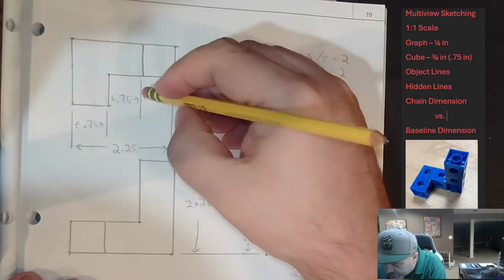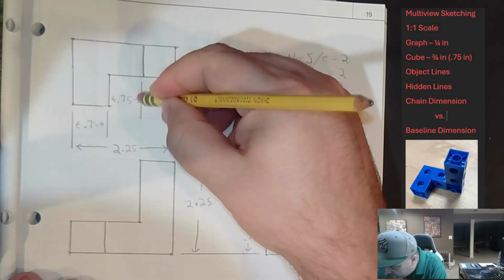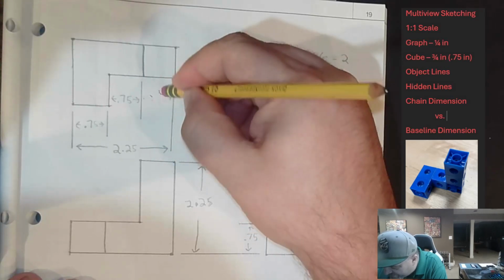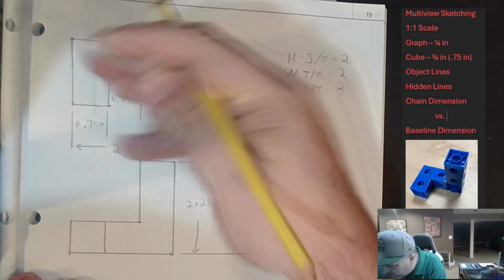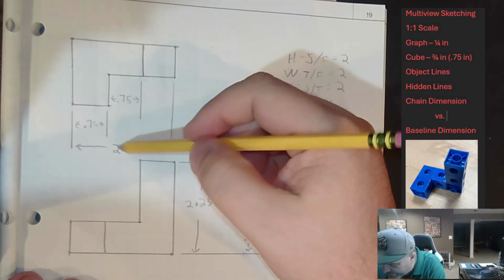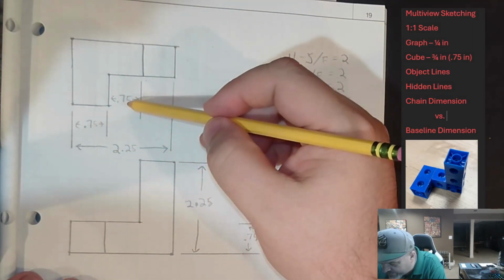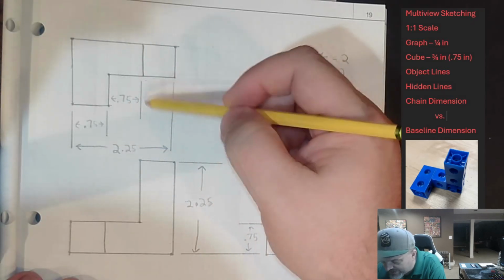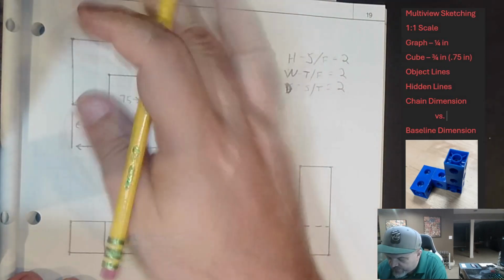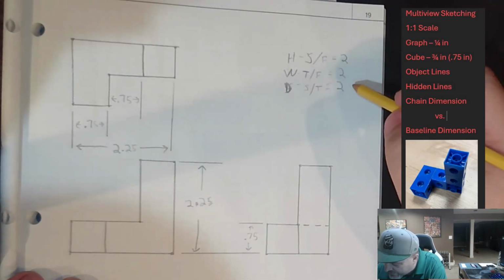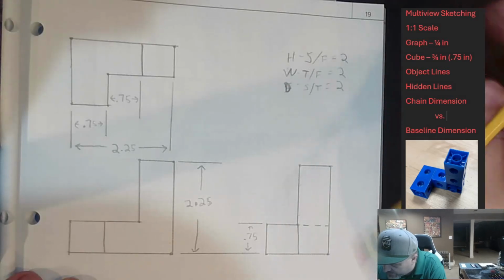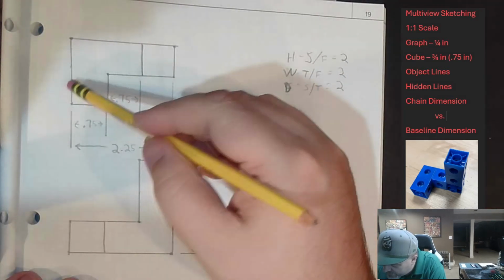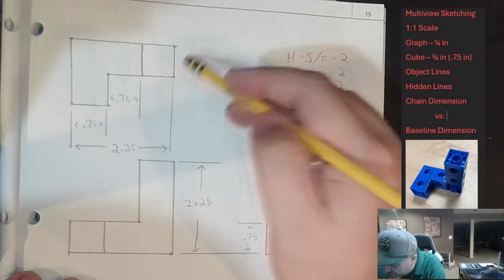Now, this one I don't have to draw. Since we have the overall width down here, we know 0.75 plus 0.75 is 1.5. Subtract that from the 2.25, that gives us our last one. So that one is not needed, and that way we get to our 0, 1, 2, 3 widths.